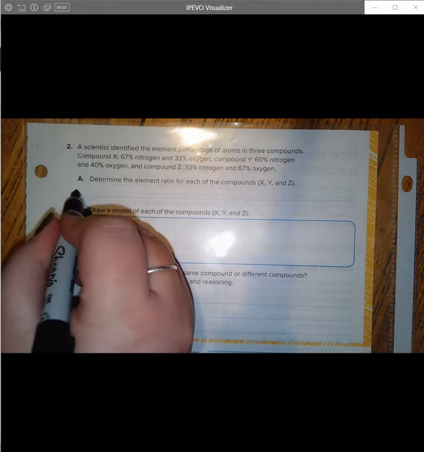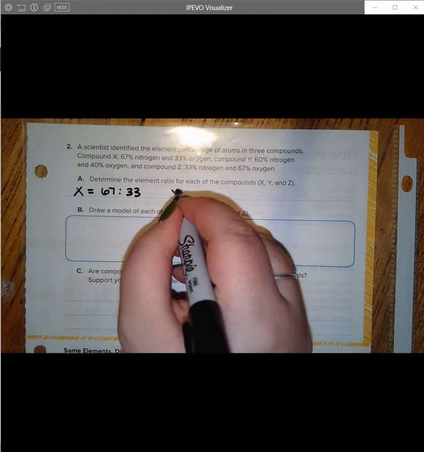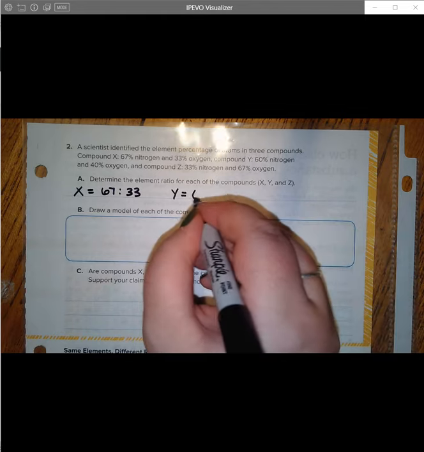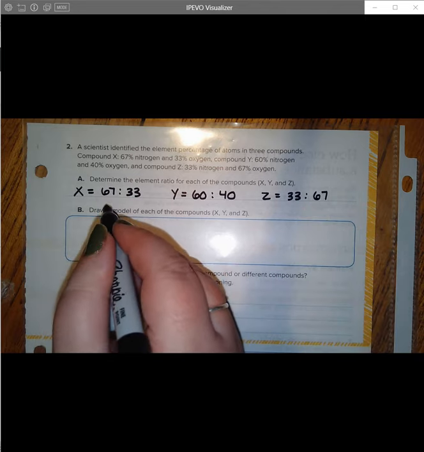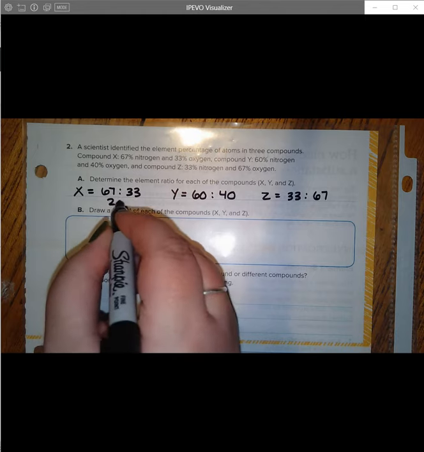Compound X, we're told, is 67% nitrogen to 33% oxygen. Compound Y is 60% nitrogen to 40% oxygen. And compound Z is 33% nitrogen to 67% oxygen. So these all are correct ratios, but I need to reduce them so that they're the smallest possible ratio. From the table on page 22, we already have done 67 to 33, and we had a 2 to 1 ratio.